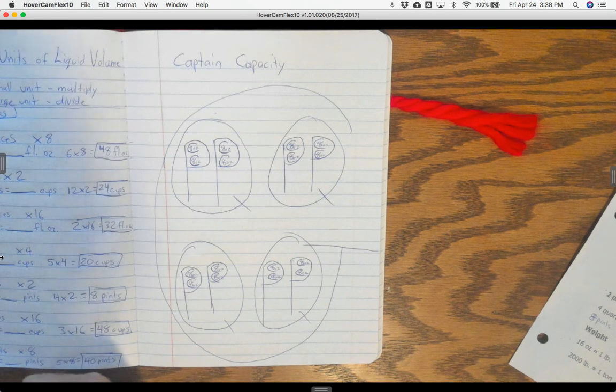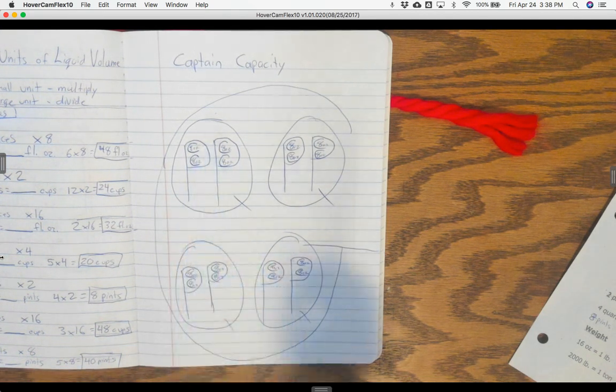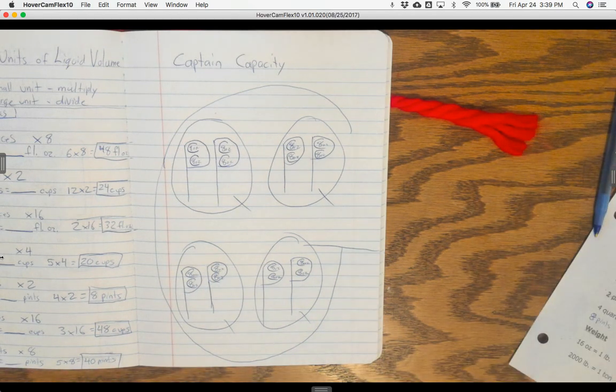How many pints are in a quart? Well, here's 1 quart, and we have 2 P's for pint. So that's where it can be helpful for those of you that are a little bit more visual learners. This might be a little bit easier for you to see how much is in each of these units.